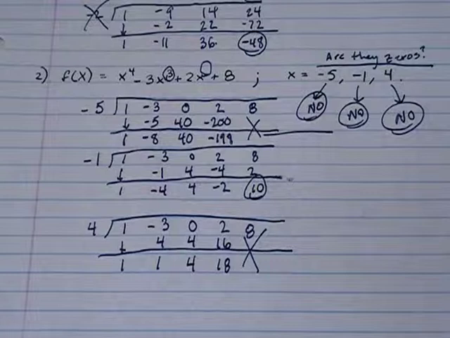So this is a good lesson in dividing synthetically, and it also teaches one of the things you can use synthetic division for, which is to check if a value is a solution to a function or a zero or a root of a function. So if you have any questions, please let me know.